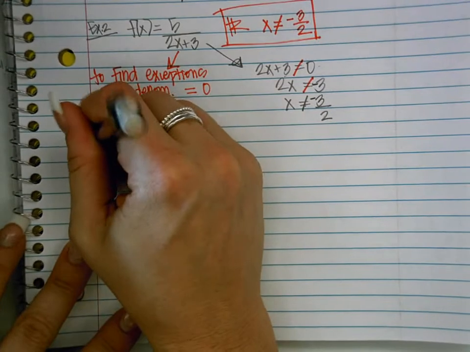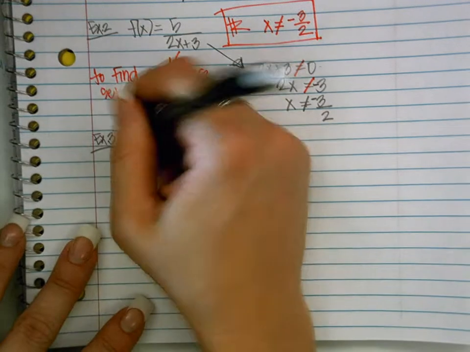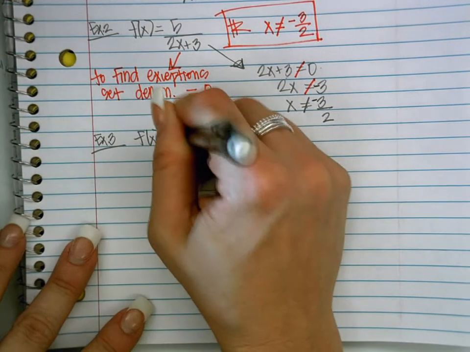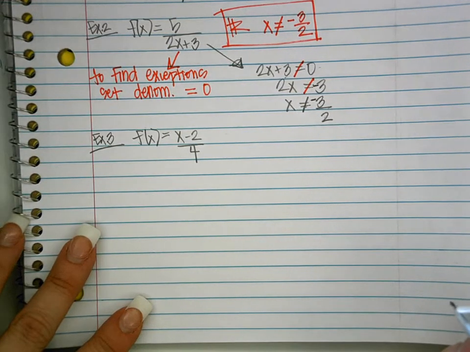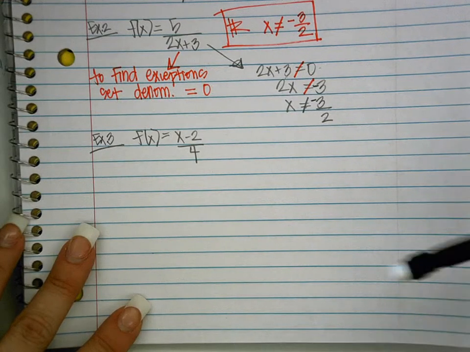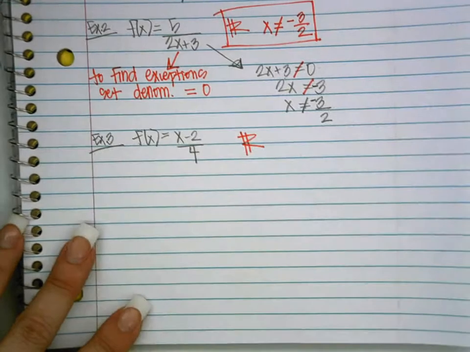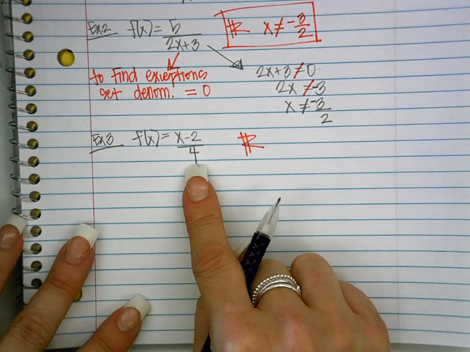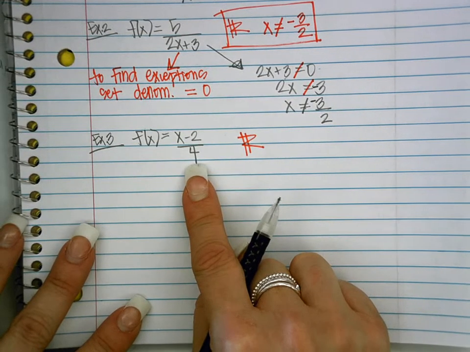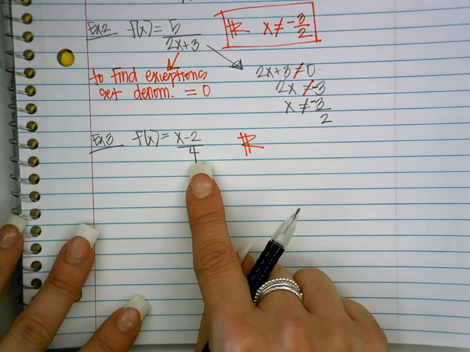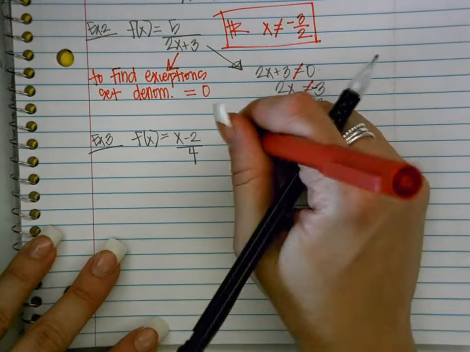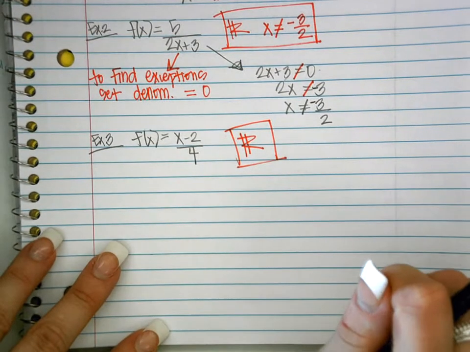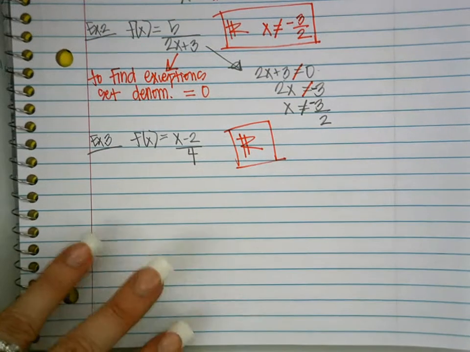Okay, how about if I gave you something like this? For number 3, if I gave you f of x equals x minus 2 over 4. When we're doing domain with fractions, you always start with the domain as all real numbers. Are there any exceptions for this one? Would it ever be possible to plug in anything for x and get a 0 in the denominator? No, it's not possible. So you can plug in anything for x. That's your answer. So if there's no x's in the bottom, it's just all real numbers.